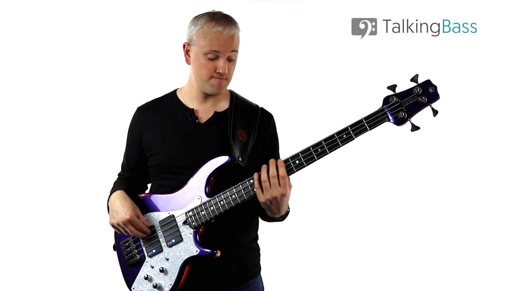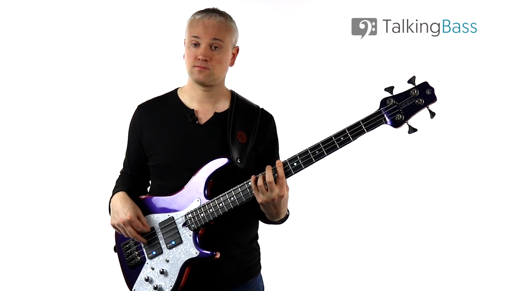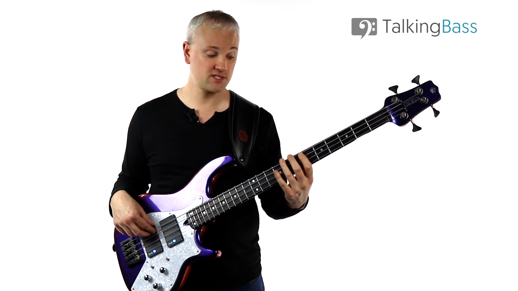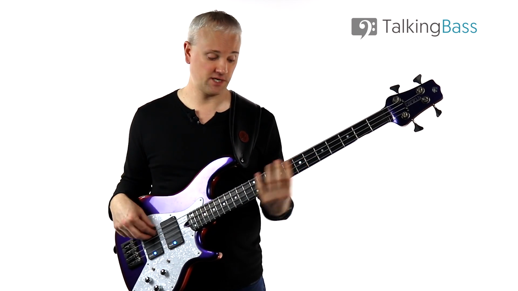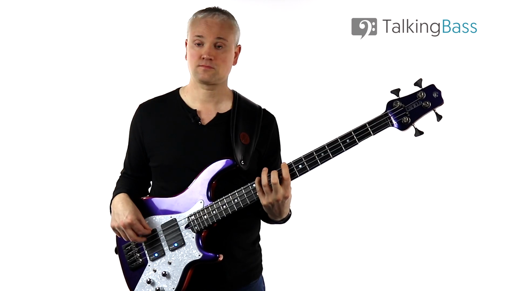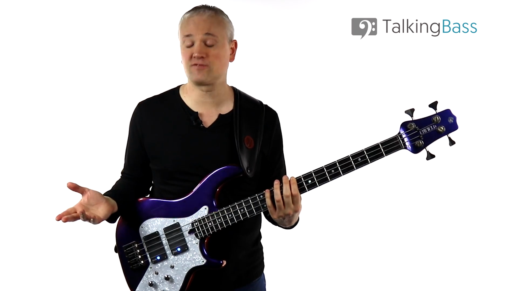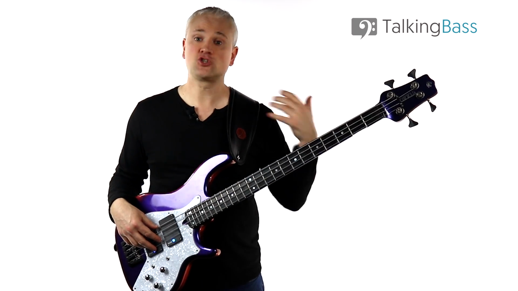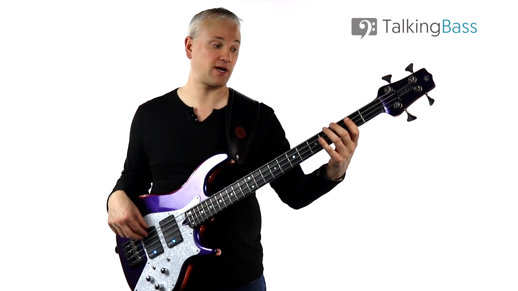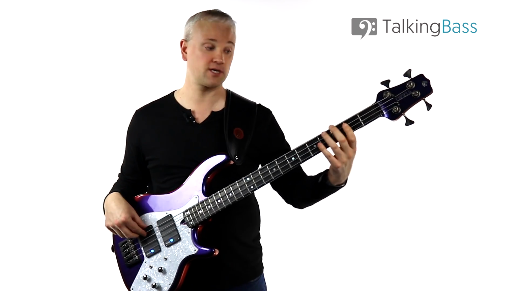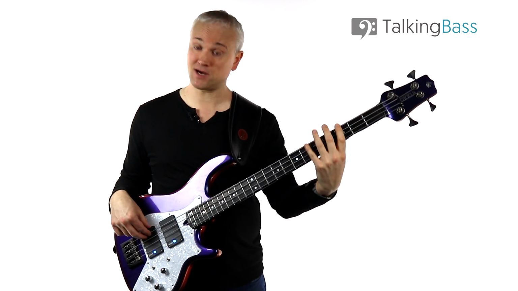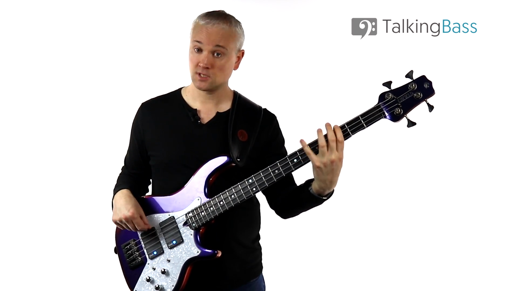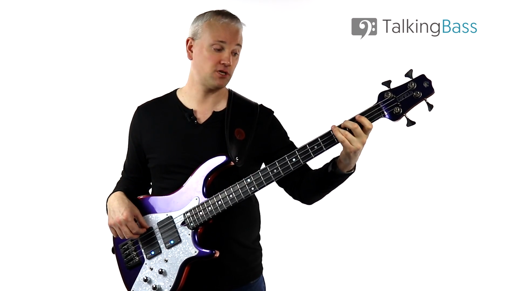then to C minor, C augmented, and C diminished. Okay, and you can obviously play that in any other key. So if I was to try G major, I could start at the G there, 3rd fret of the E string. So that's G major, G minor, G augmented, and G diminished.